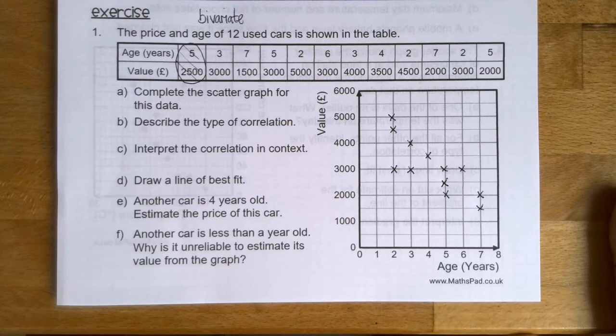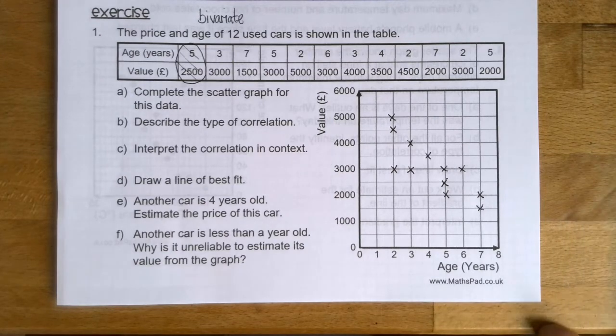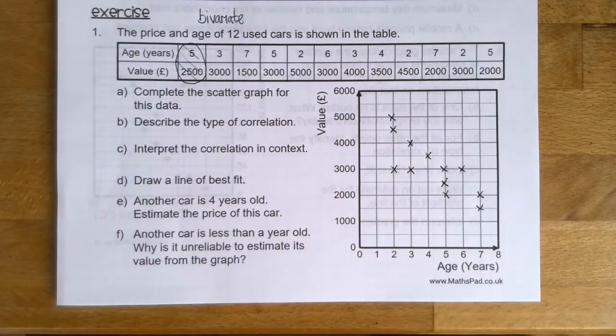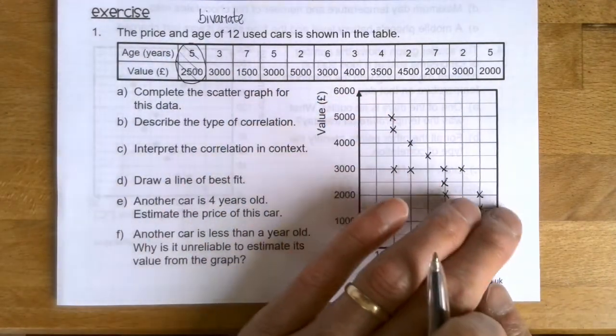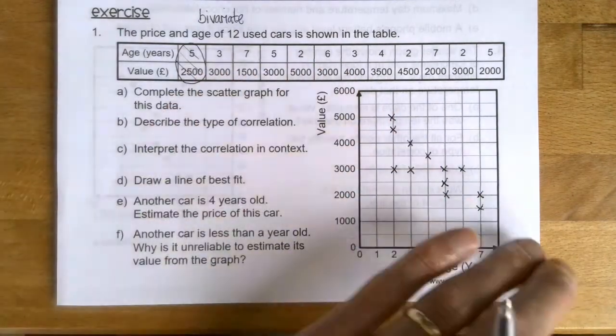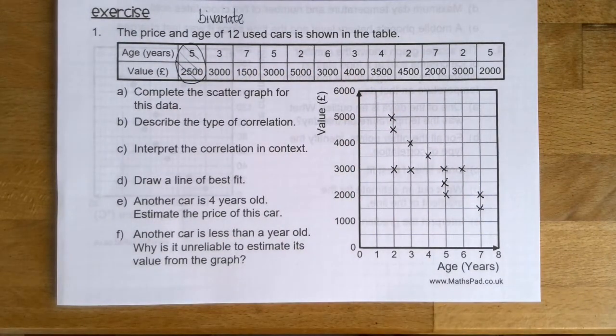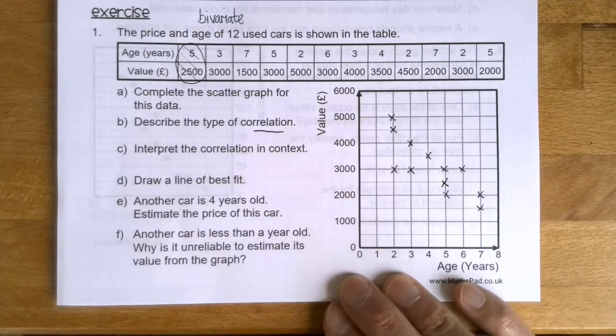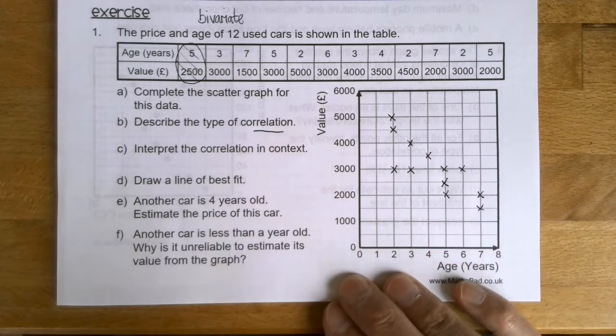Okay, so I've plotted my points, and you can see that, as you would expect, as cars are getting older, their value is dropping. Now, that doesn't give us a perfect straight line on the graph, but there's definitely a general trend there. And where we see that sort of trend on a scatter diagram, we refer to it as correlation. And when we look back at the definitions in a moment, you'll see that what we've got here is probably a moderately strong negative correlation.